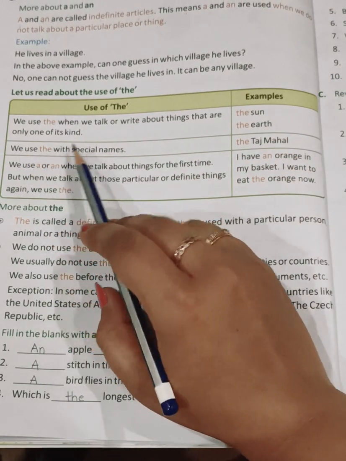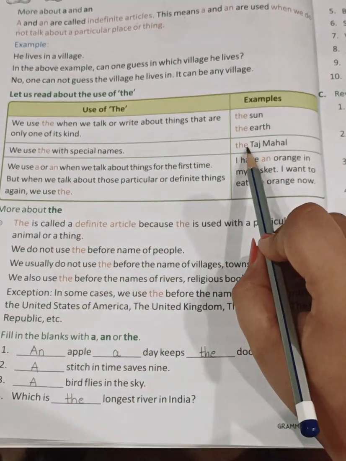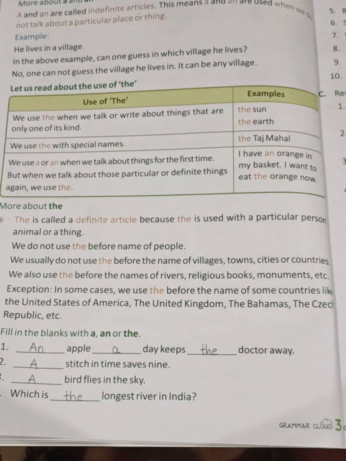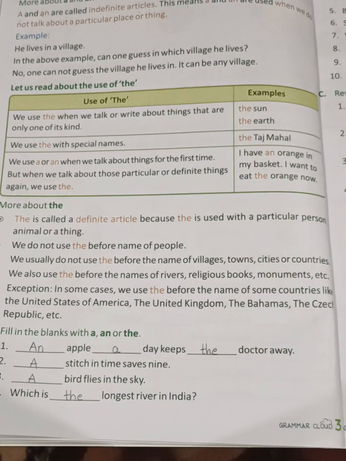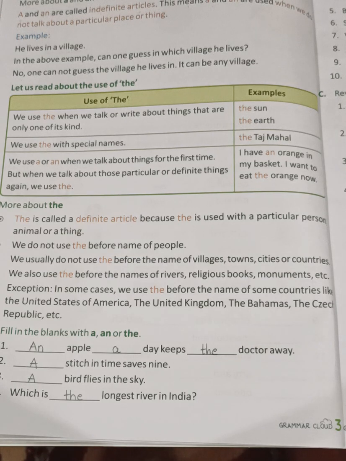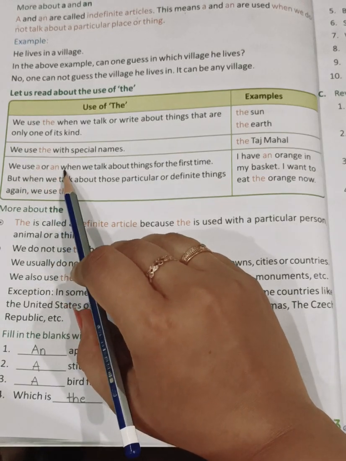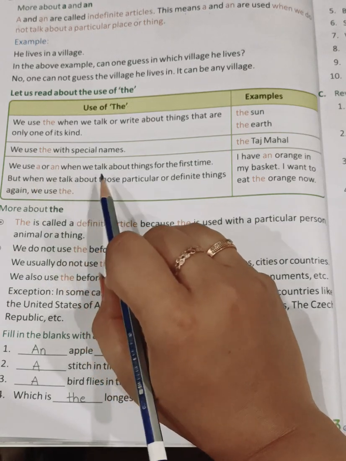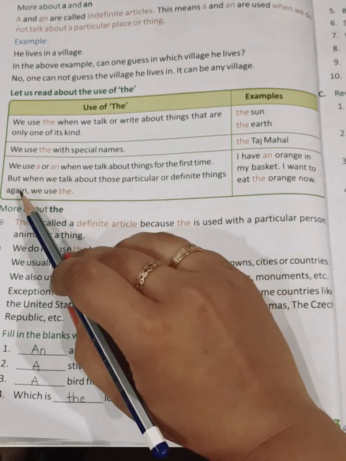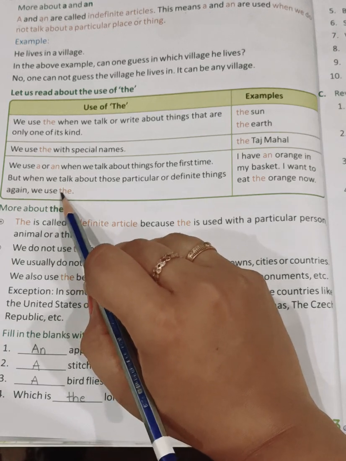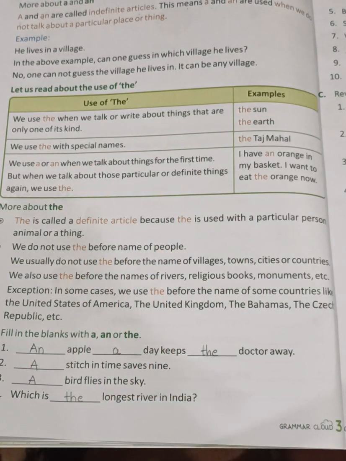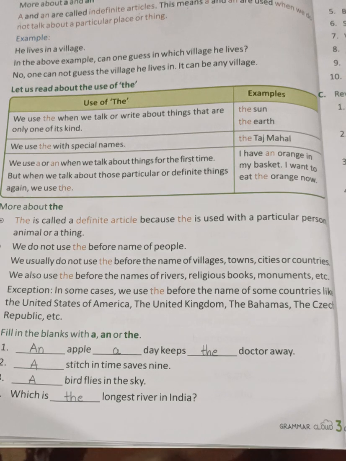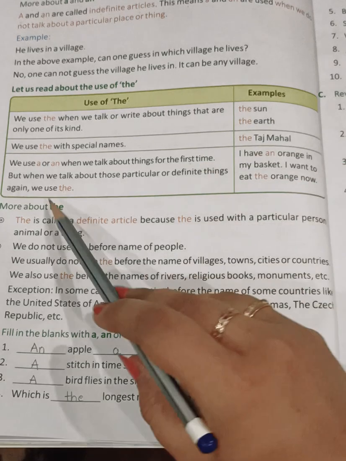We use the with the special names like the Taj Mahal. We use the with the special names like with the names of any monuments, with the names of any historical buildings. We use A or N when we talk about things for the first time. But when we talk about those particular or definite things again, we use the. So when we are talking about certain things for the first time and again repeatedly when we are talking about the same thing, we will use the.